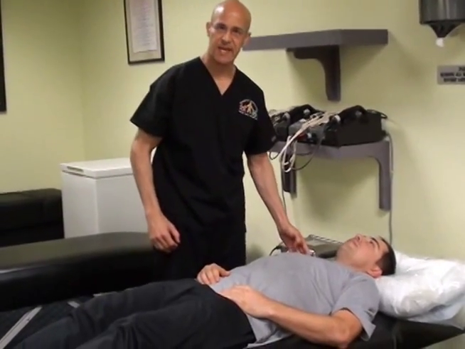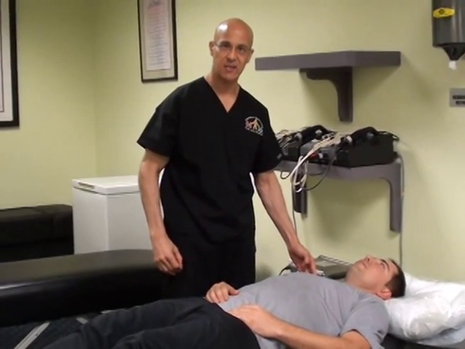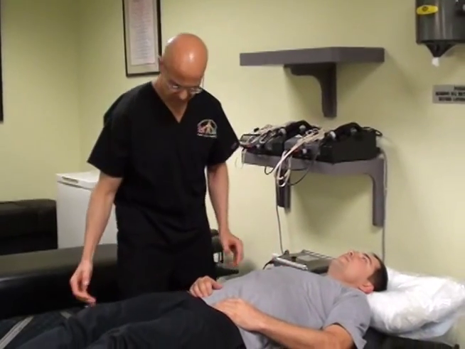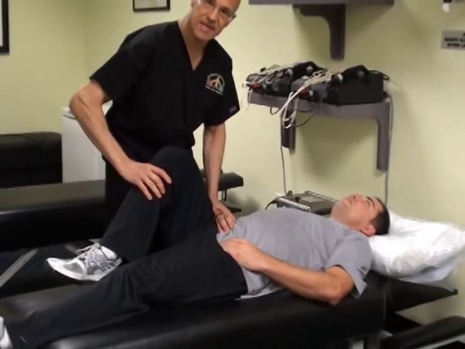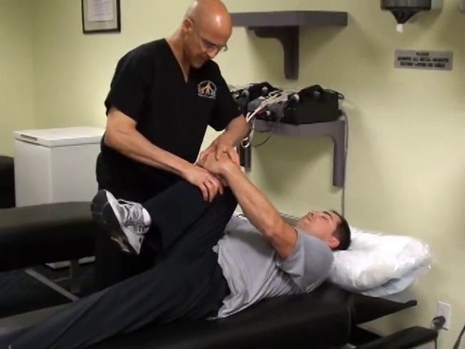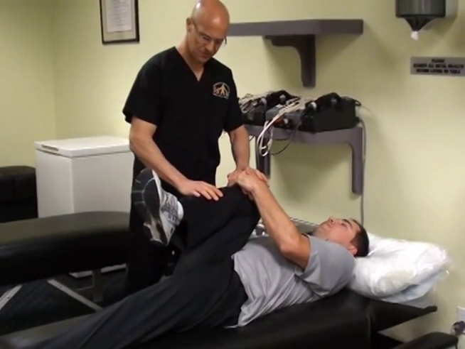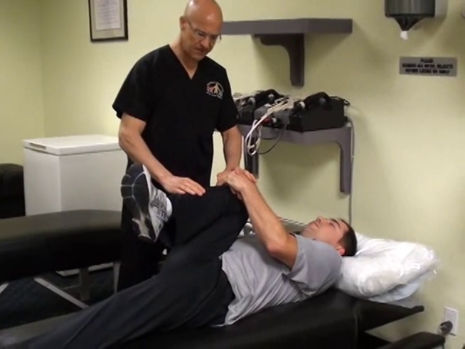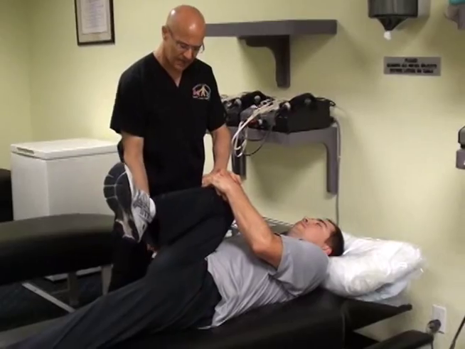Important lower back exercises and stretches for lower back and sciatic type patients. First one is a single knee to chest of the patient. Hold the knee, pull up, and you're going to hold that stretch for a good 10-15 seconds, and that will actually stretch the lower back on that side.